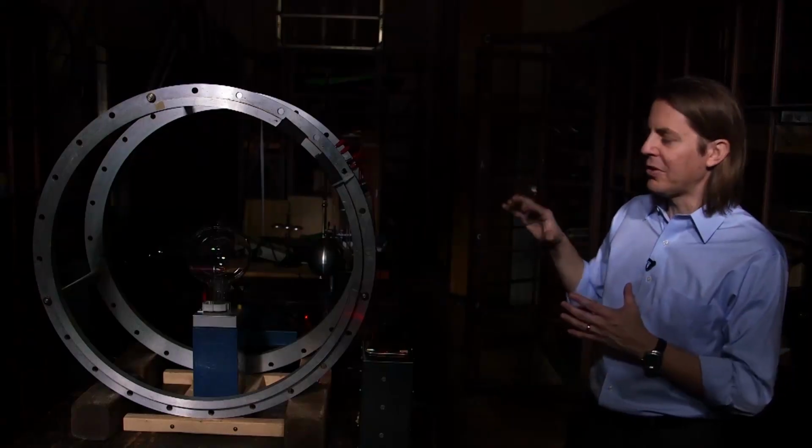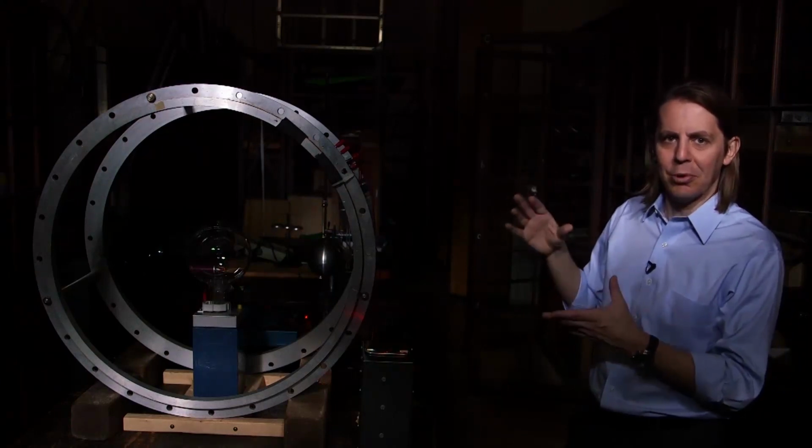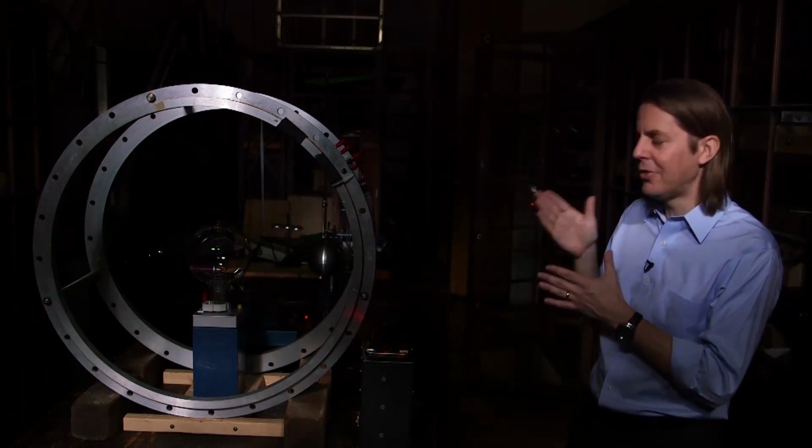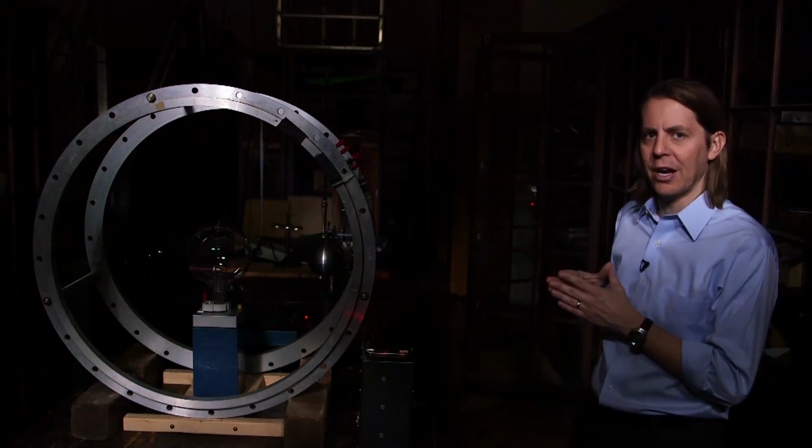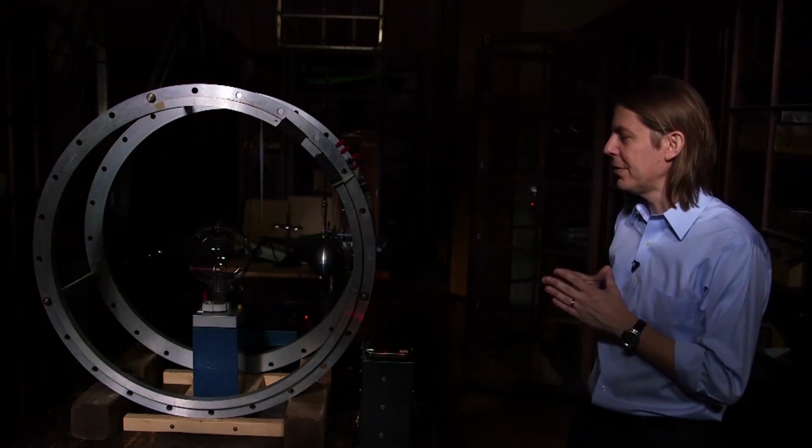Now you're seeing the beam because it's exciting a little bit of gas that's inside the bulb. So you're seeing light from the gas, but it's there because the beam is shooting through the gas. So you're seeing the electron beam indirectly.